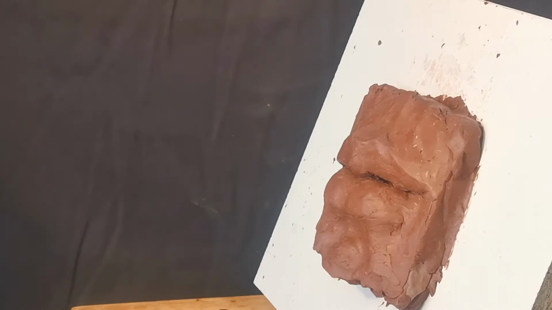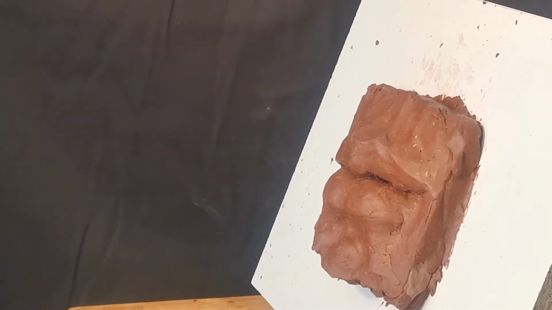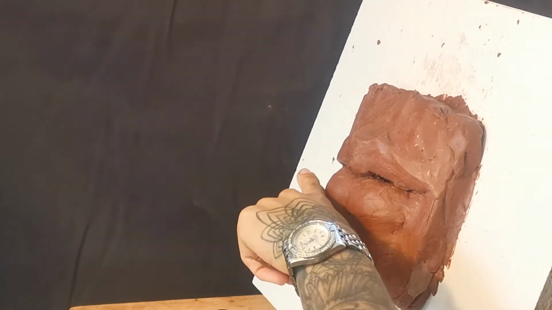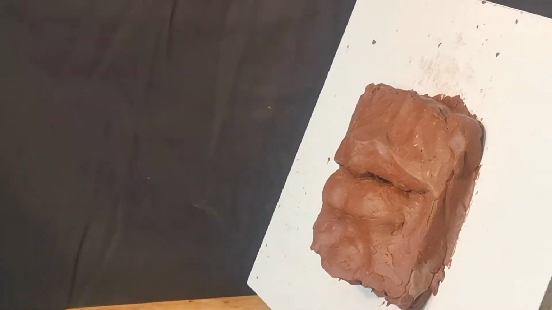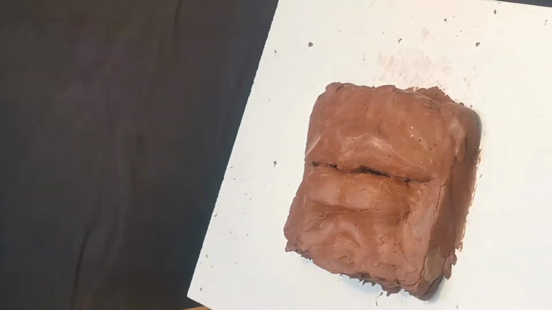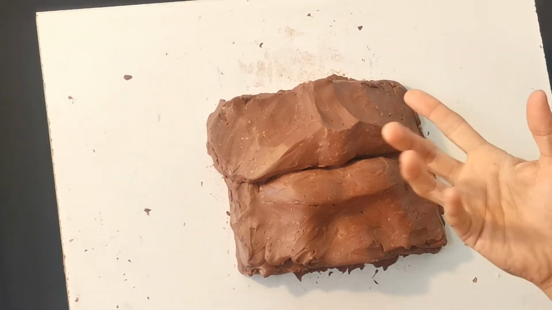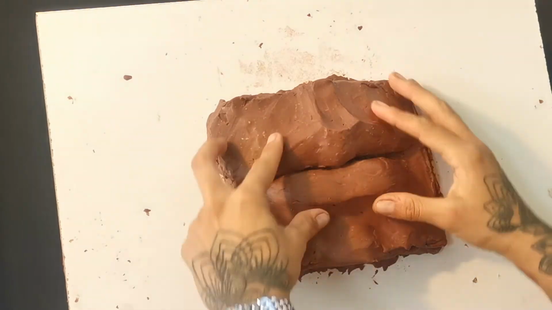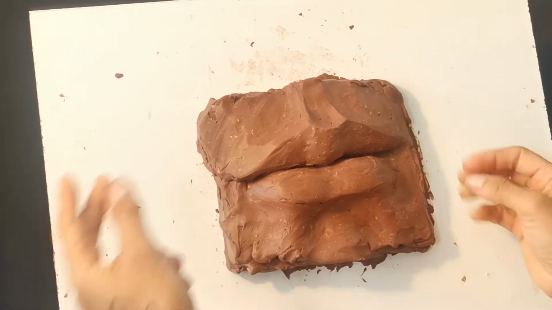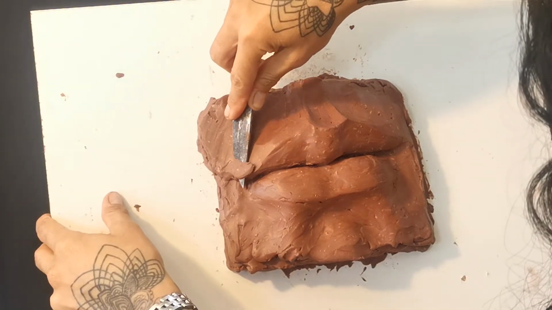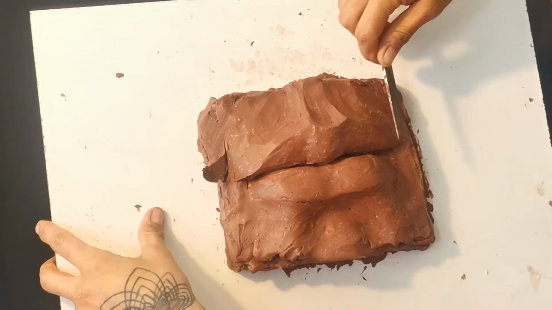Looking on this side, yep, that's it. We're looking for this edge to show up a little bit more. We can even go higher if we want to. I don't think we need to go much more than that, but in general we already got the shape that we were looking for. I think I will go a little bit lower here on this edge.